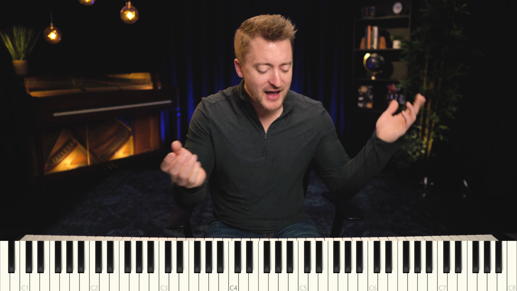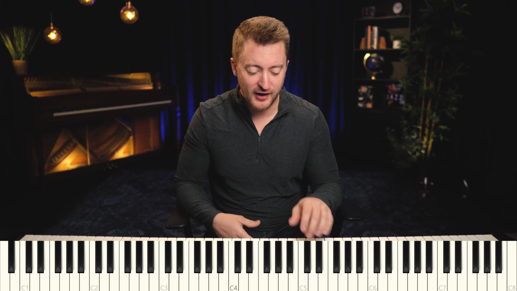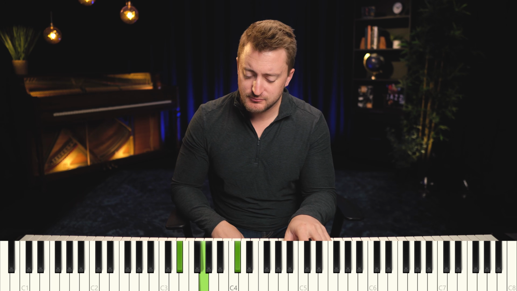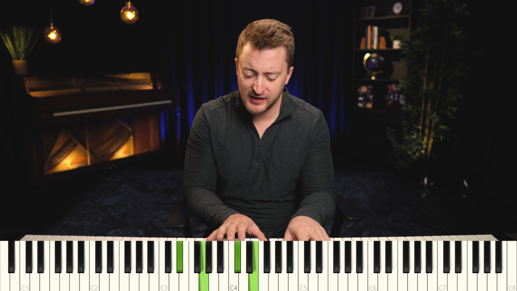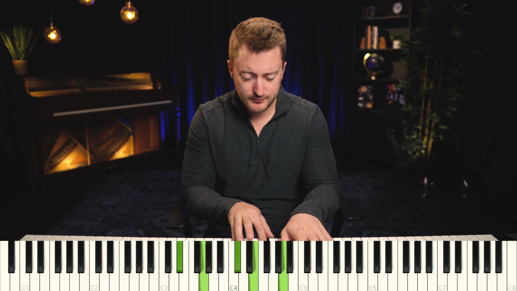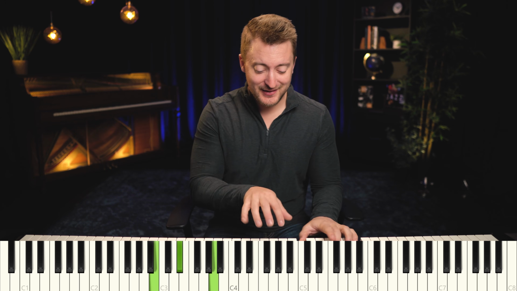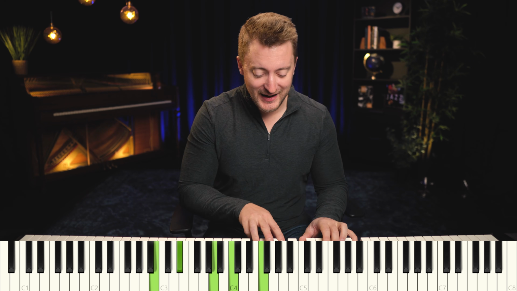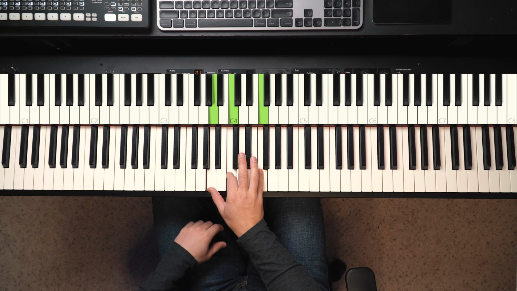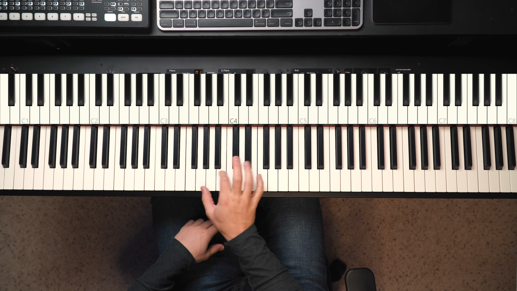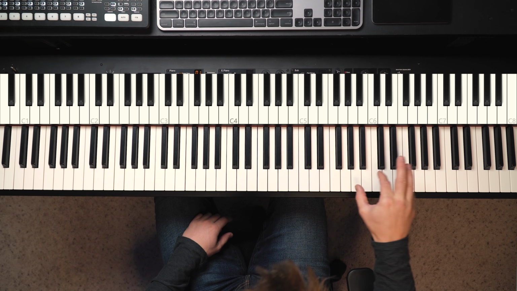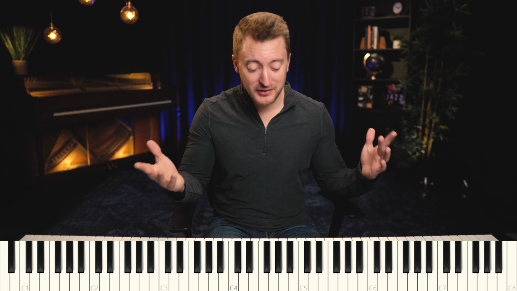Now, if I were to play that somewhere else, I'd have to think through the process. E flat, okay, 7, flat 9, sharp 11. Okay, I found it. But you know what's a lot quicker than that? Going, wait a second. What's this? That's quite literally just an F major triad.